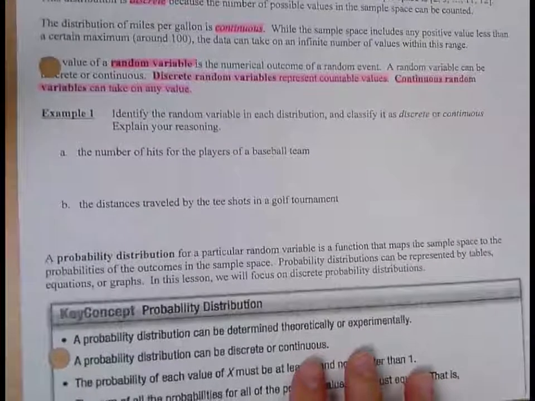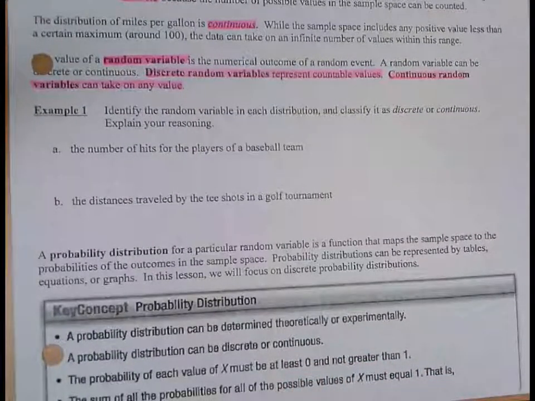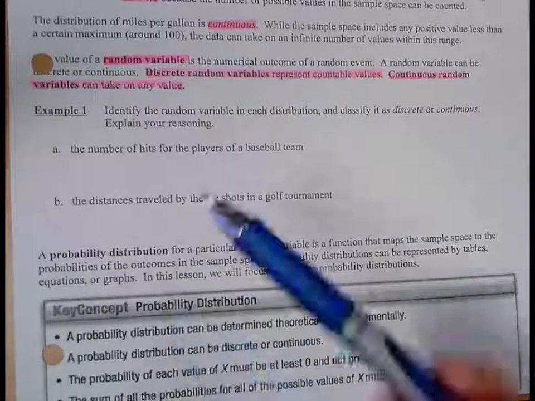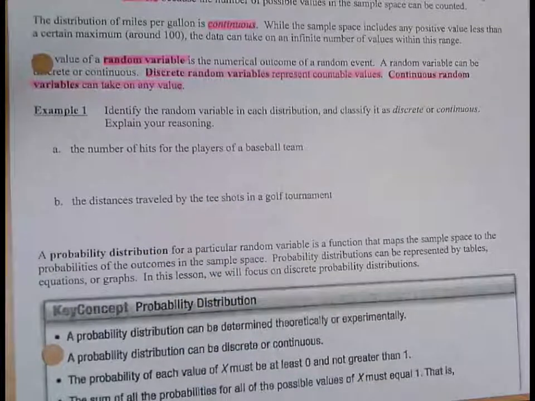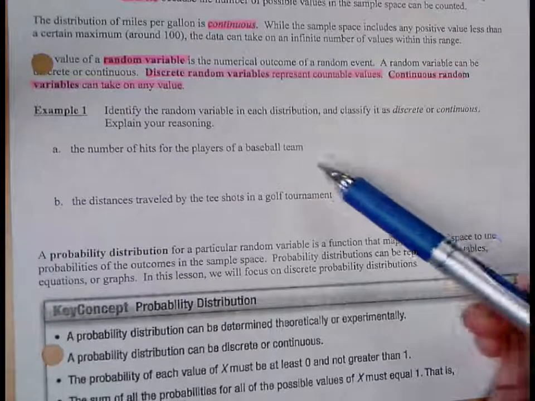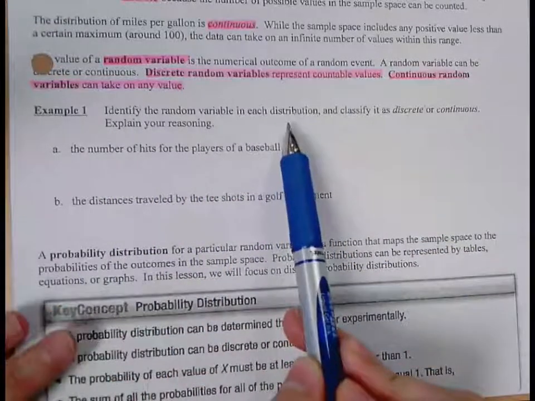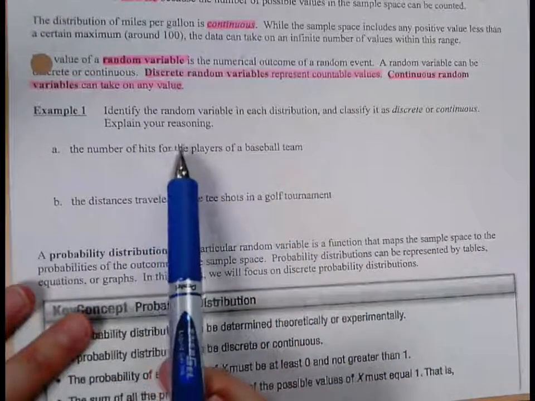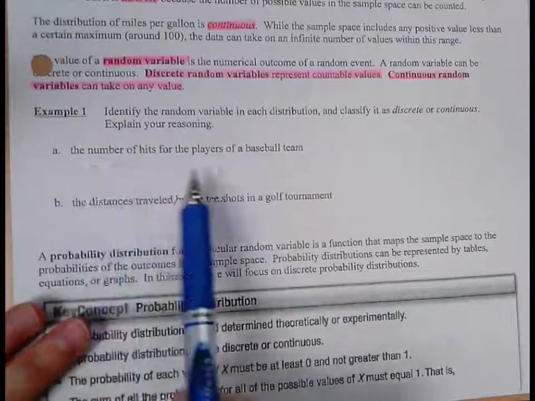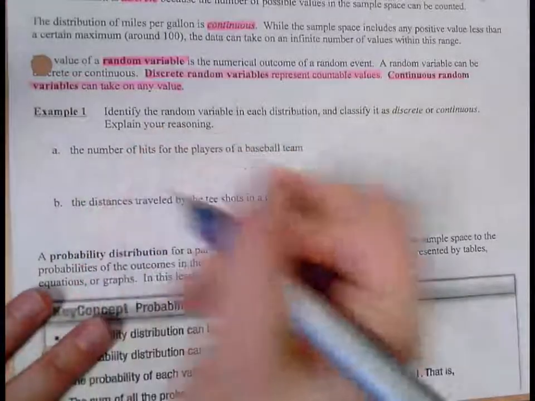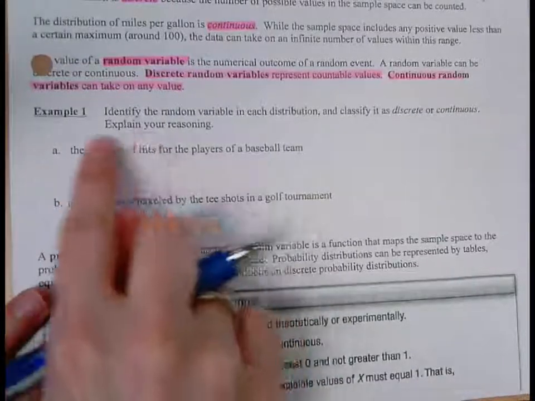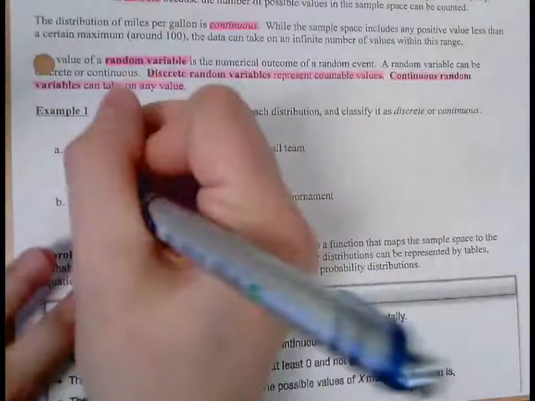So in example 1, this is just getting you to identify in the situation what is the random variable and then classify it as discrete or continuous and explain why it's discrete or continuous. And I just have two examples here for us to write down. So if we look at A, it says the number of hits for the players of a baseball team. So first of all, when it says identify the random variable, it's basically what's being described here. So I'm going to just say the random variable would be the number of hits. It would be what you're measuring.